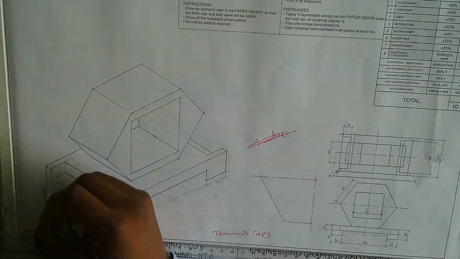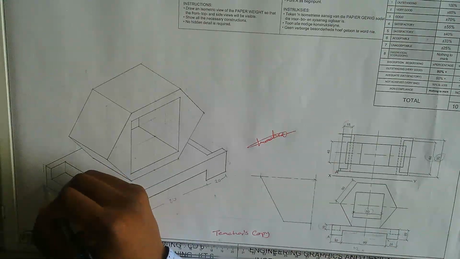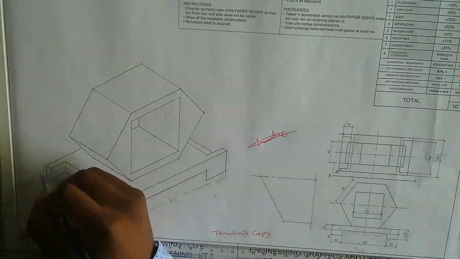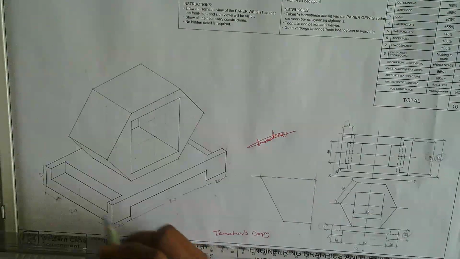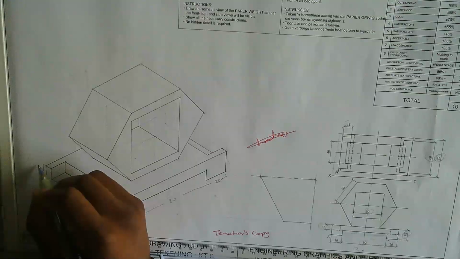Then from bottom here to go up here on top, that is 20. But from here to here, that is 10.